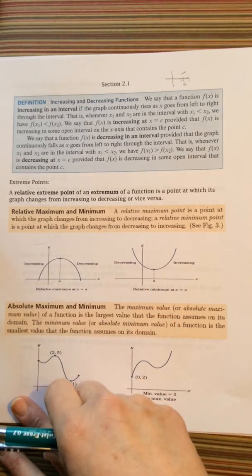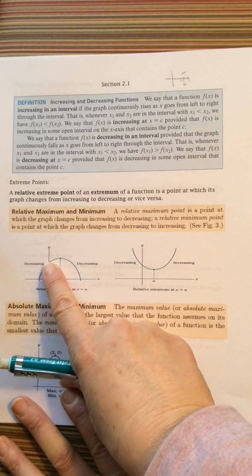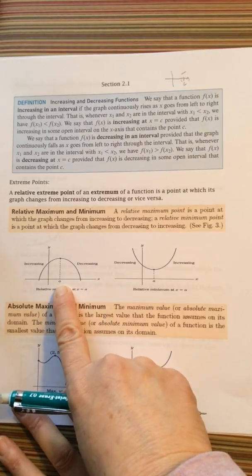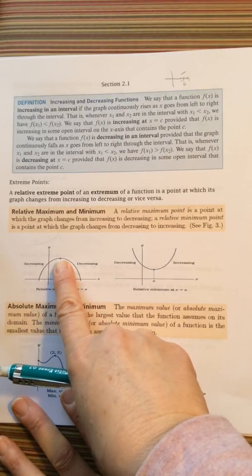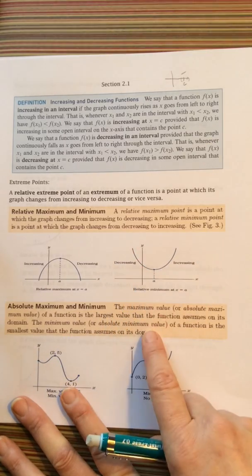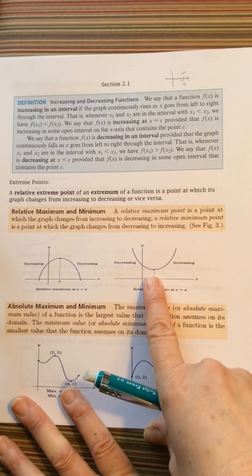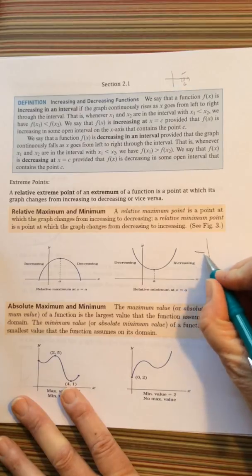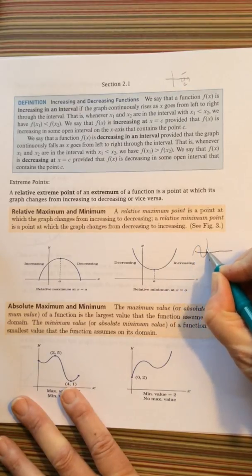A relative maximum is a place where my function changes from being increasing to being decreasing. So at x equals a, we would have a relative maximum. A relative minimum changes from decreasing to increasing. So at x equals a, we have a relative minimum here. Relative is important to understand, because you could have multiple relative extrema.